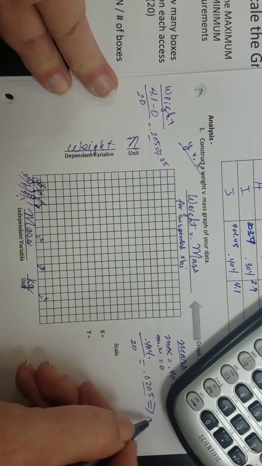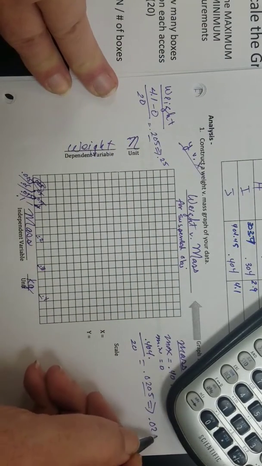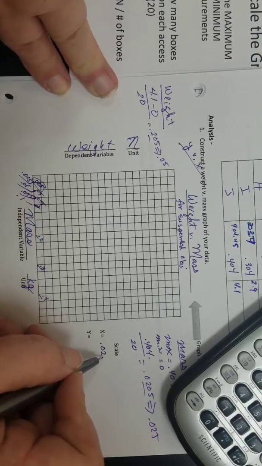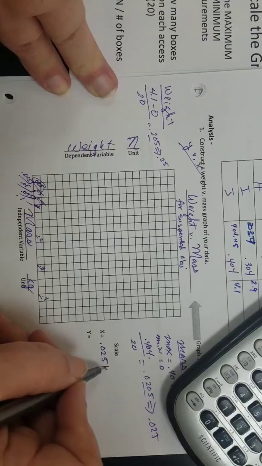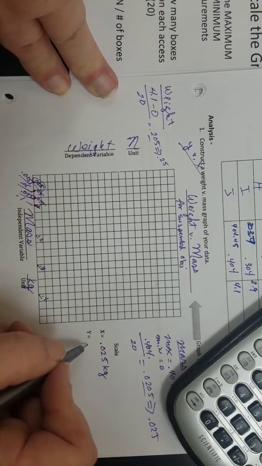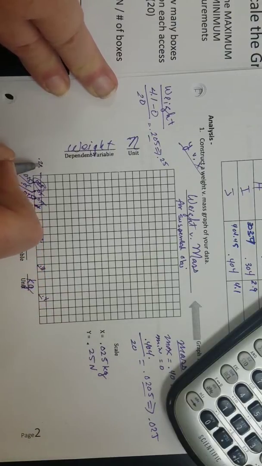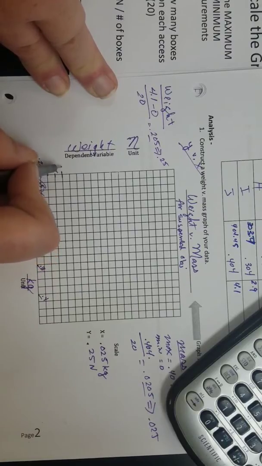Okay. So that means my scale from my X, that means every box is worth 0.025 kilograms. And for my Y, every box is 0.25 newtons. 0.25, 0.5, 0.75, and 1.